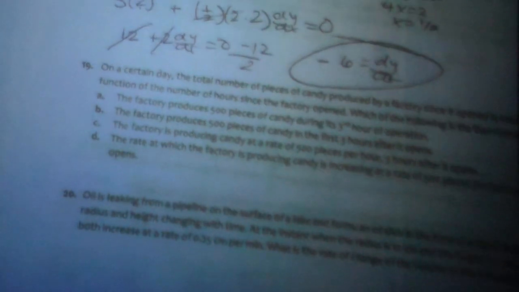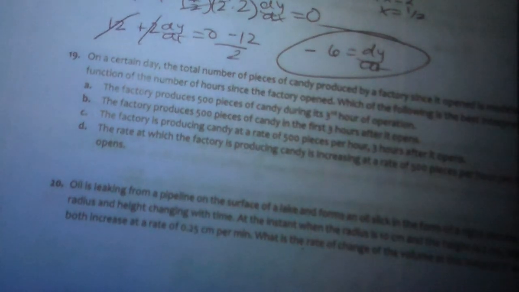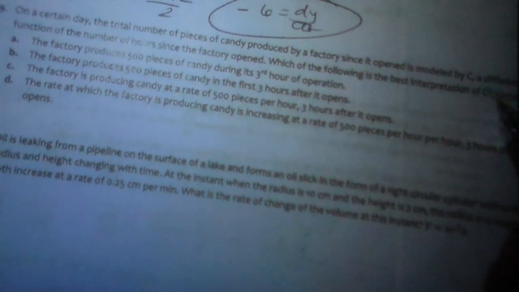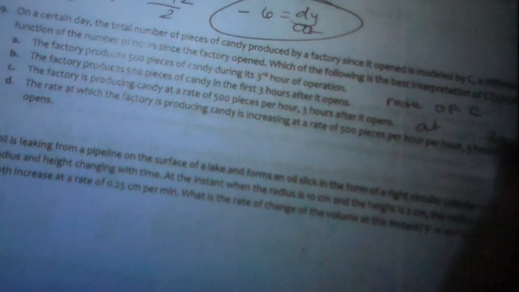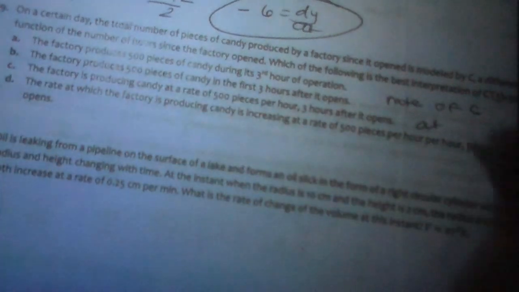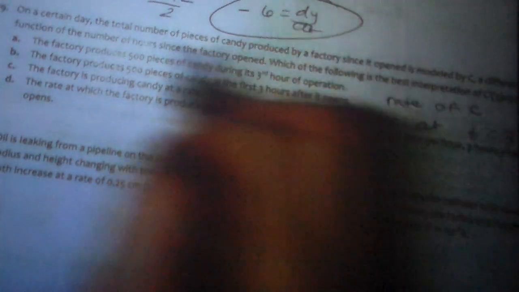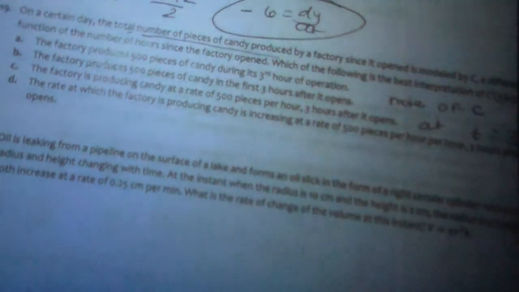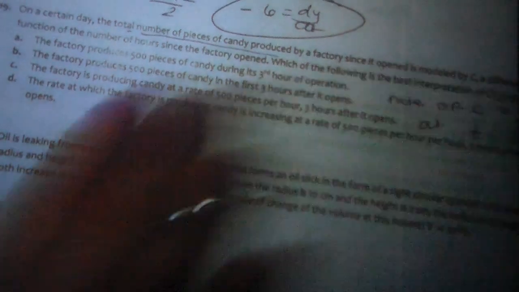On a certain day, the total number of pieces of candy produced in a factory since it opened is C, a function of the number of hours since it opened. What is the best interpretation of C prime of 3? So this means the rate of C at something equals 3. This is a function of the number of hours, so at t equals 3 hours. C is the total number of pieces of candy, so the rate at which the number of pieces of candy is increasing at t equals 3.